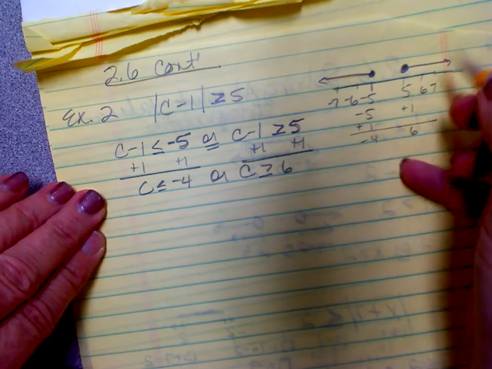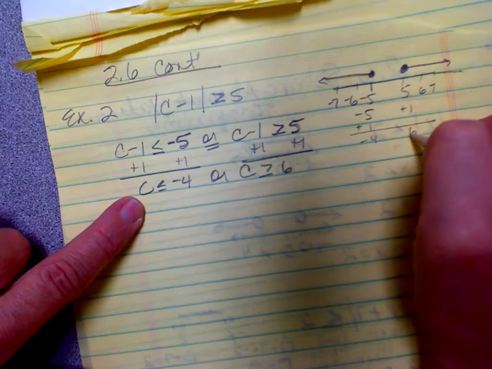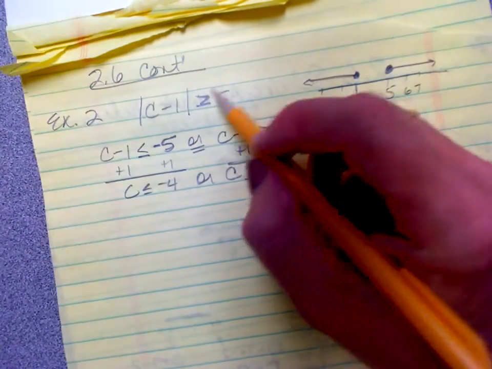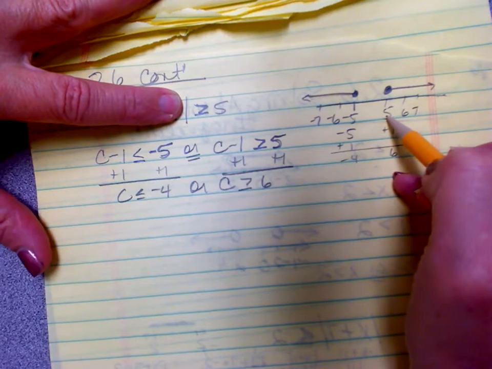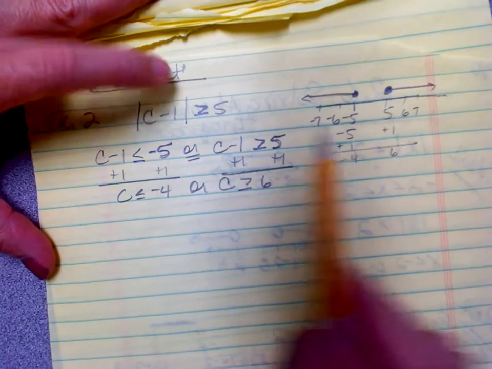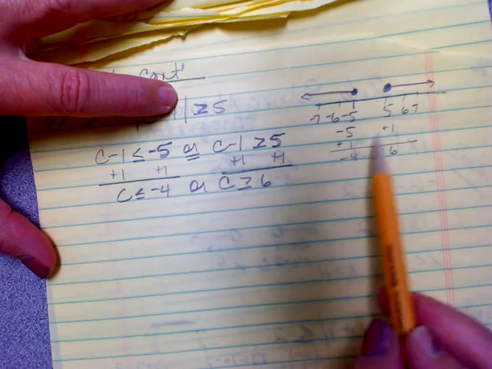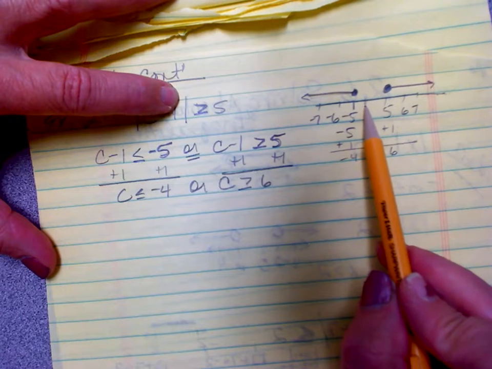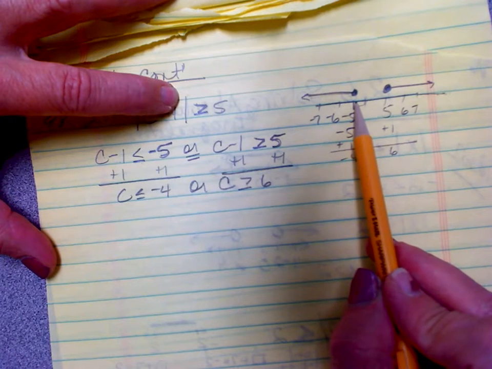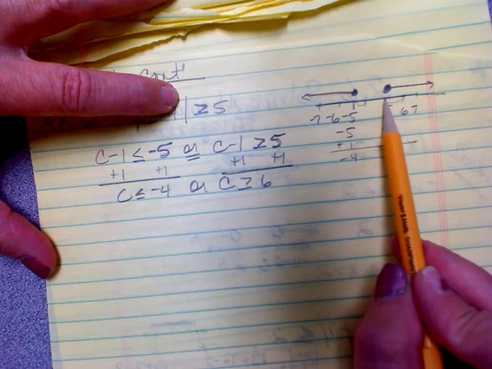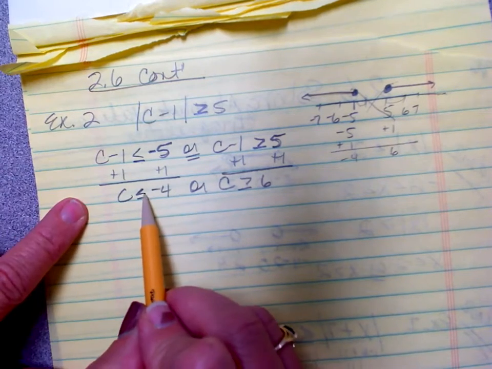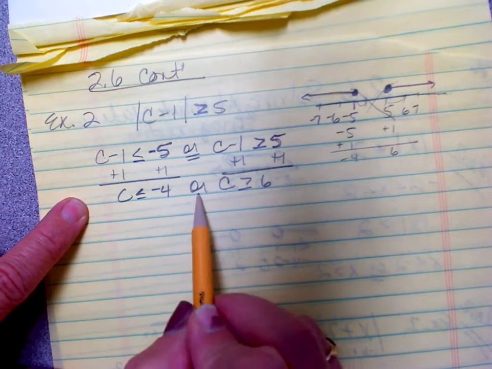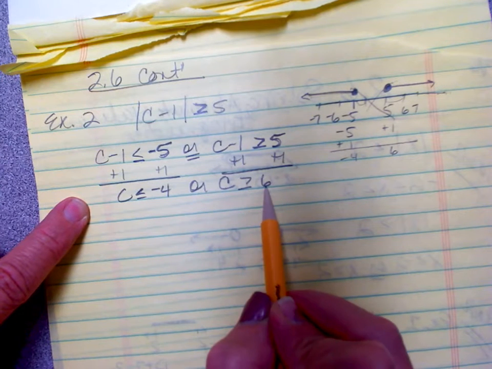And that's exactly what we'll have here, because we're looking for this whole value to be beyond negative 5 and 5. But then we had to have that number minus 1. We need to know where we're starting. So our final answer is going to be c is less than or equal to negative 4, or c is greater than or equal to 6.